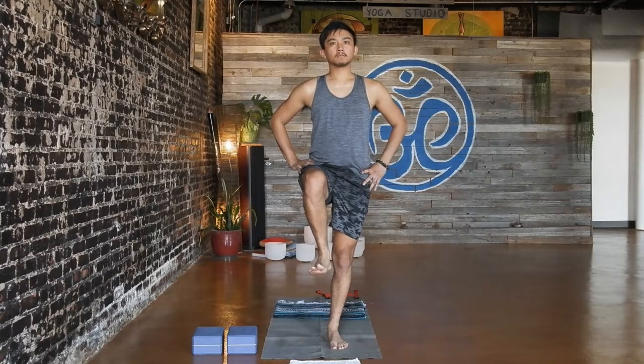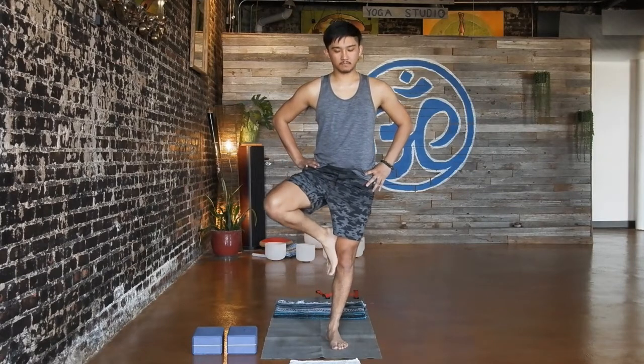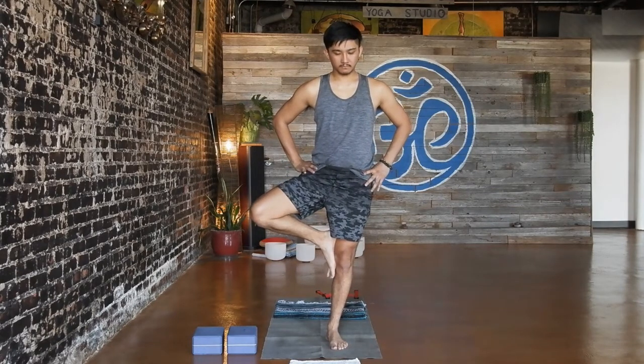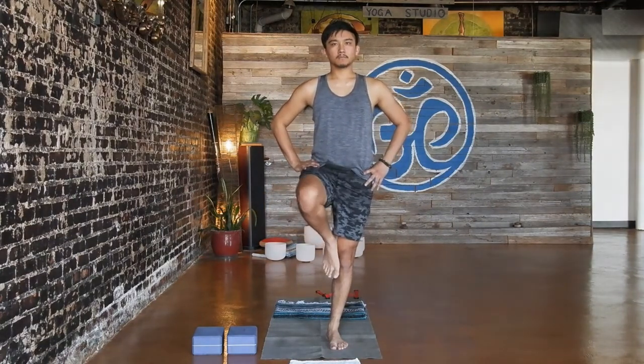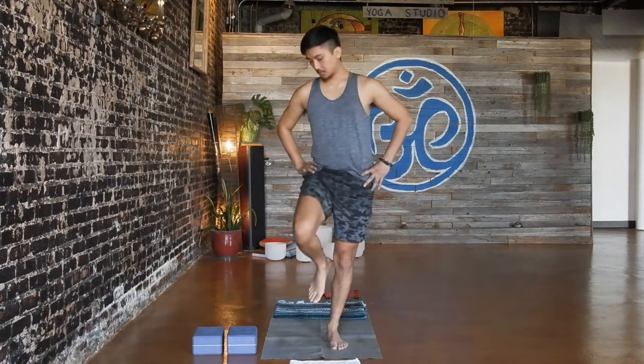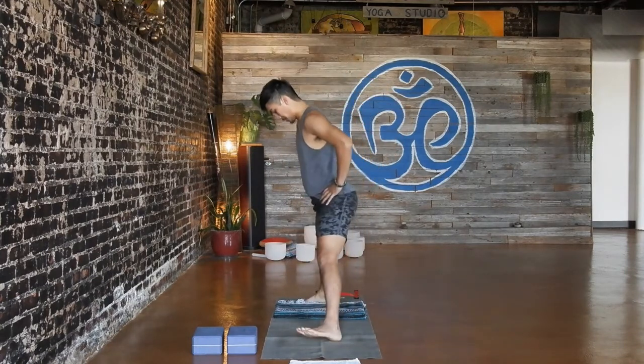Exhale, find tree pose, right foot on left leg, knee out to the side. Hug your left inner thigh and right foot together into the center line. Inhale, right knee forward and up. Exhale, step your right foot all the way to the back and turn to face the right side.